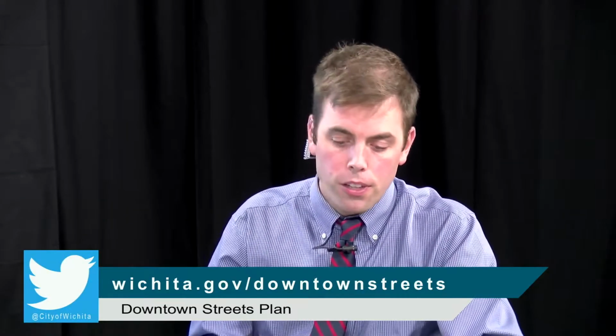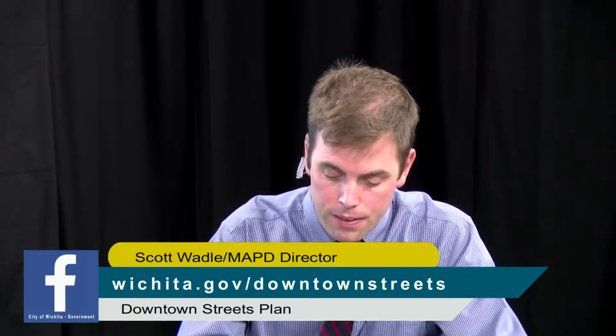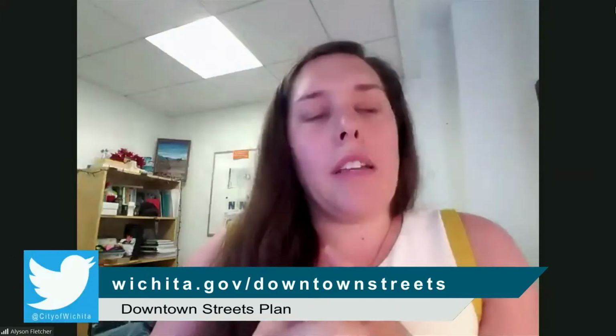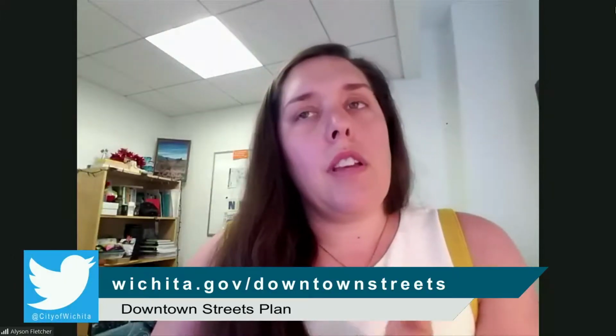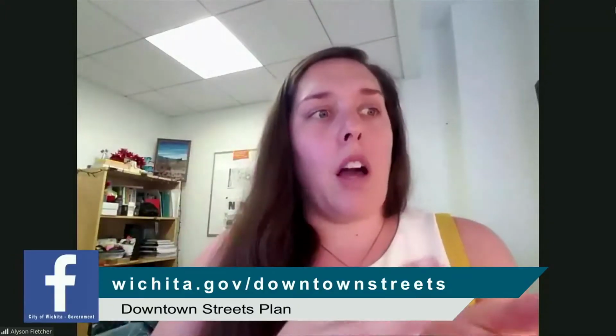Can you think of an example maybe that you could give to folks? So for example, when we're talking about Market and Topeka, this is actually related to parking. One thing you'll also notice is that we are adding parking supply on a number of streets. So on one block, there might be a slight loss of parking. On another block, there might be a lot.